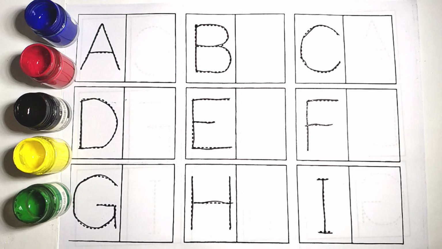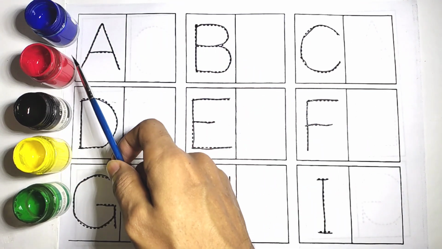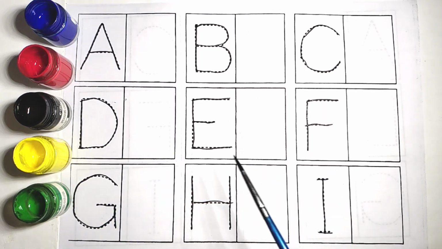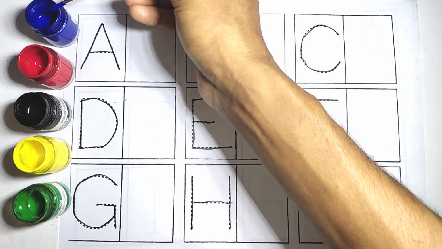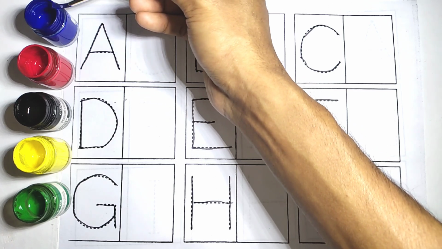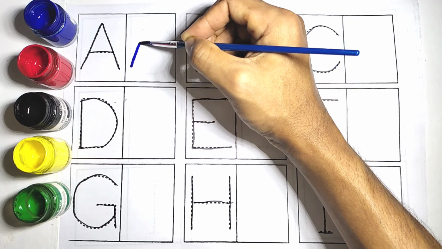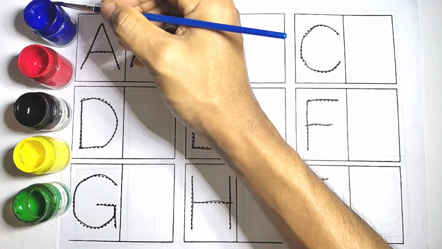Kids, now we coloring alphabet. Blue color, red color, black color, yellow color, and the last one is green color. Kids, first we use the color of blue. And now we draw the letter of A. A for apple, A for ant.